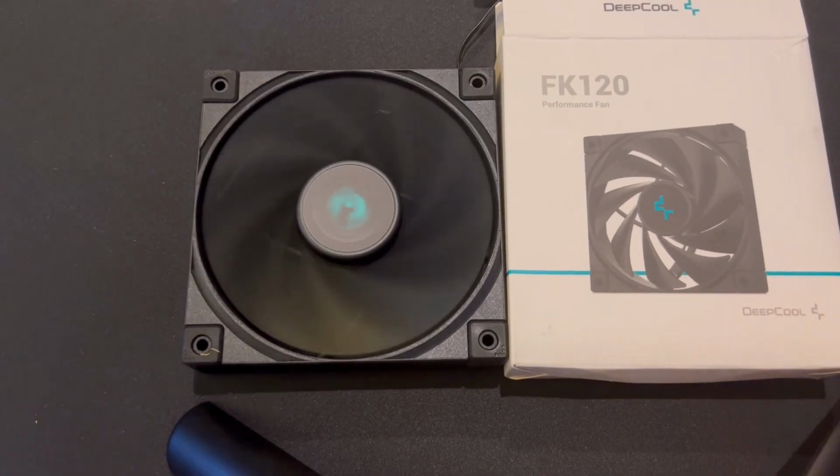It's time to DeepCool your PC with the FK120 Performance fan. Let's jump right into the data about this DeepCool fan.